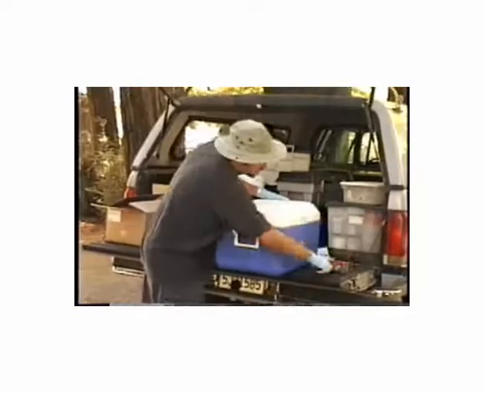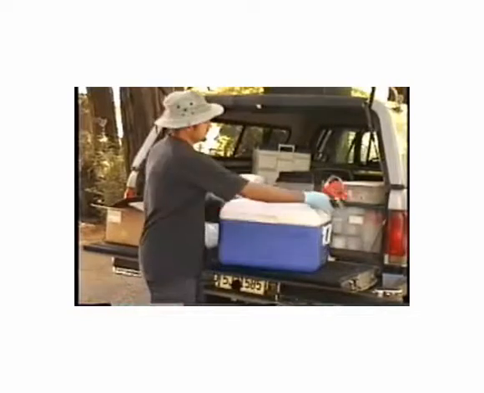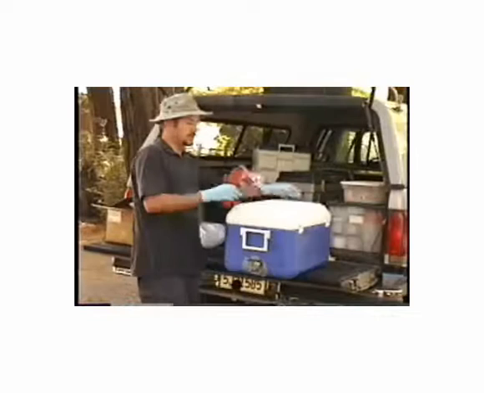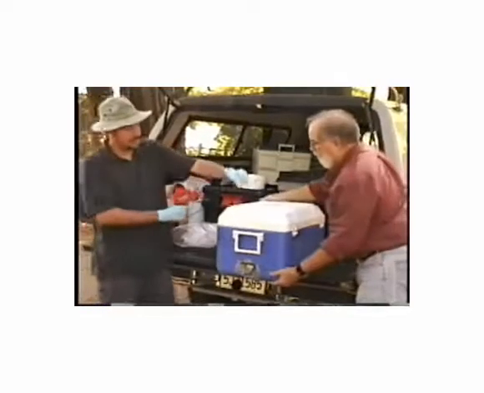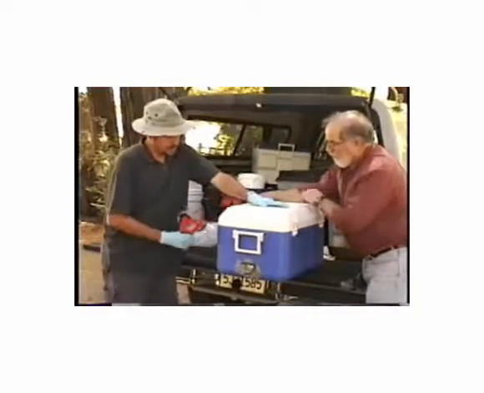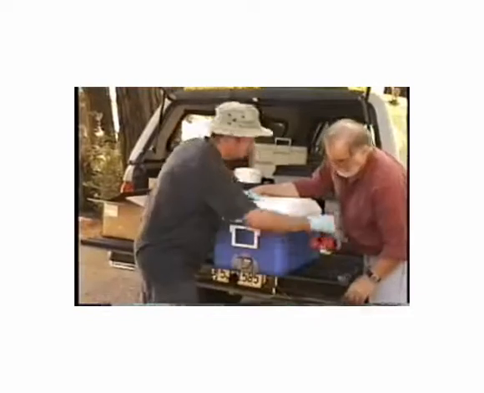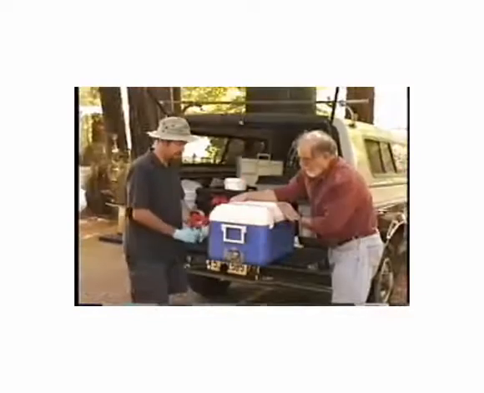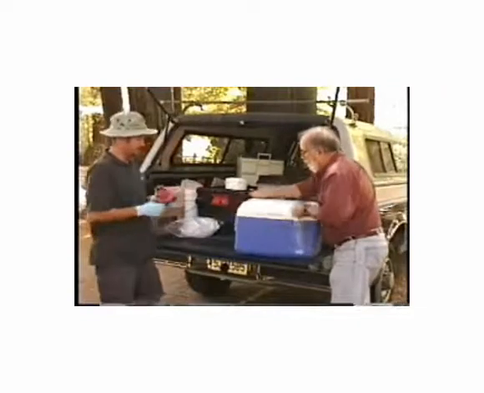We then want to tape the cooler closed on two sides, and we want to wrap the tape, which is clear tape, not duct tape, at least a couple times around the cooler. Again on the other side.